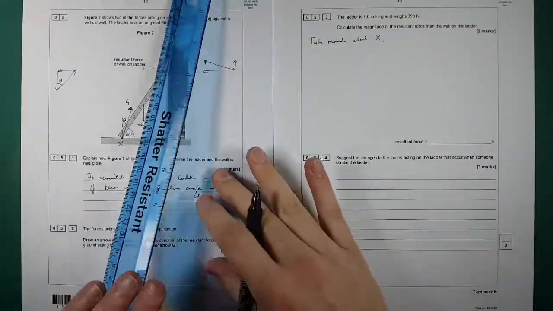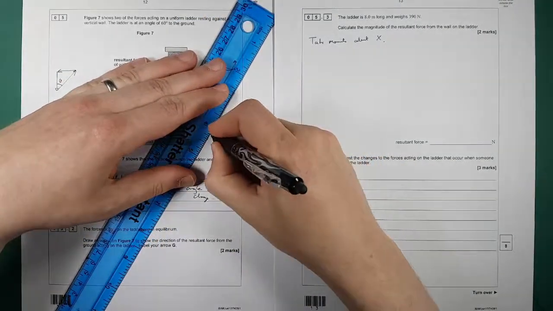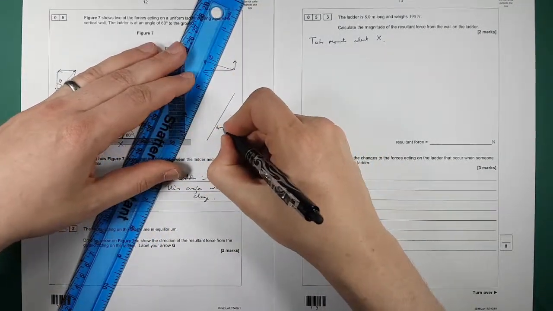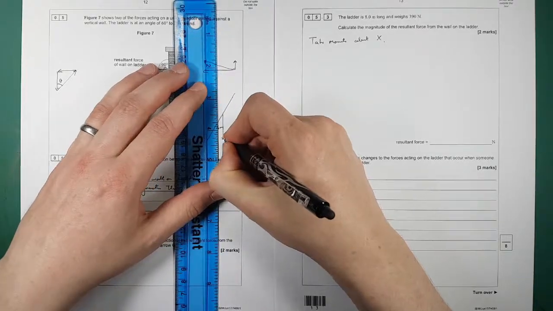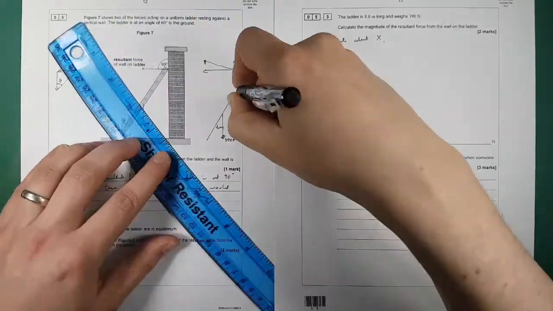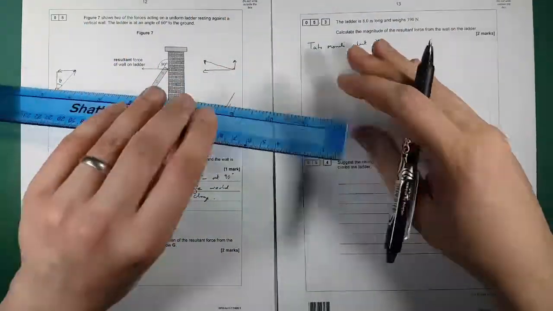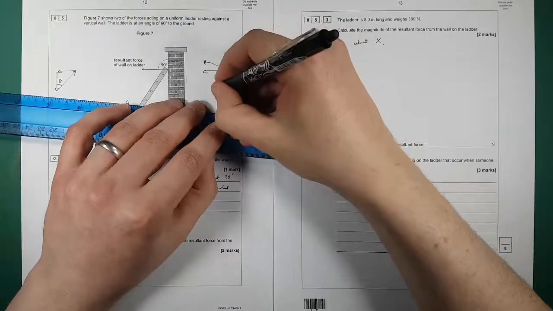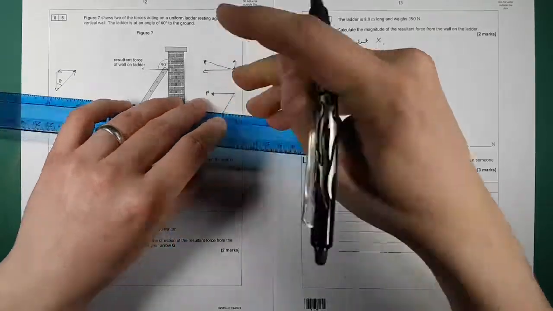Right, let's think of this now. So that's 8 meters. That is 390 newtons. And that is the force that we're trying to find out.